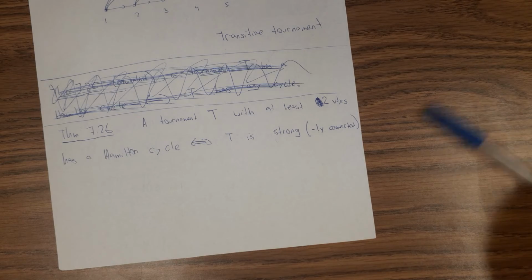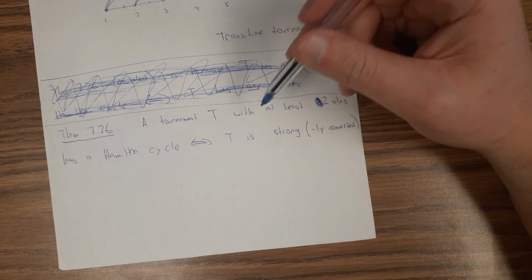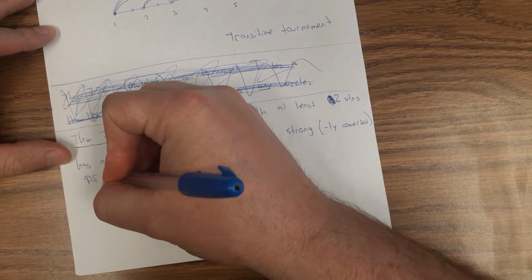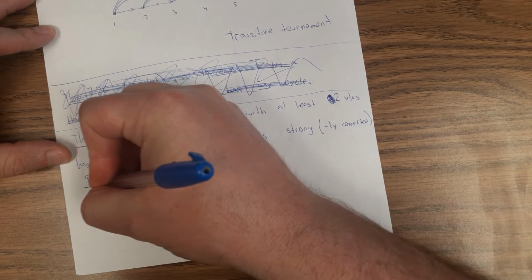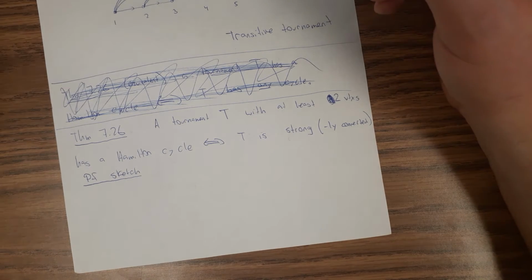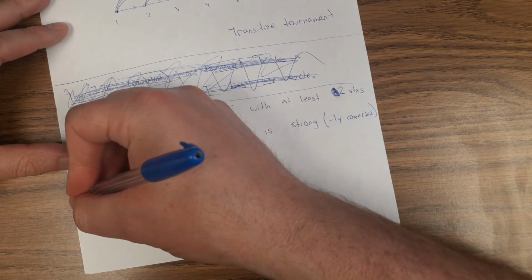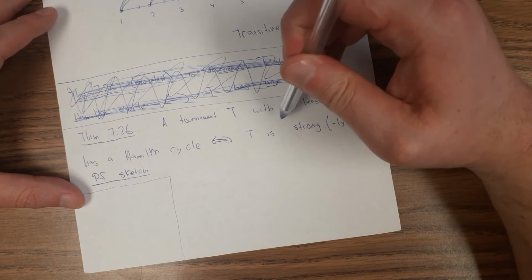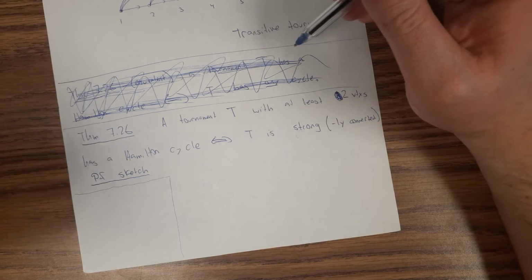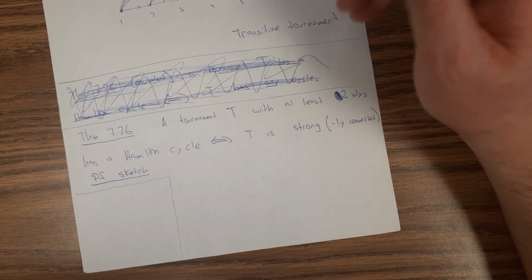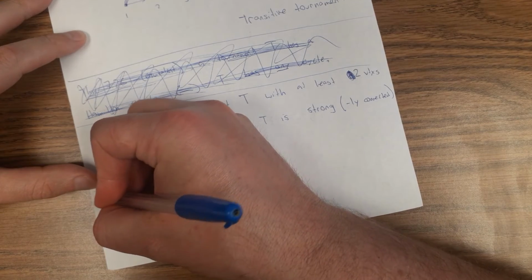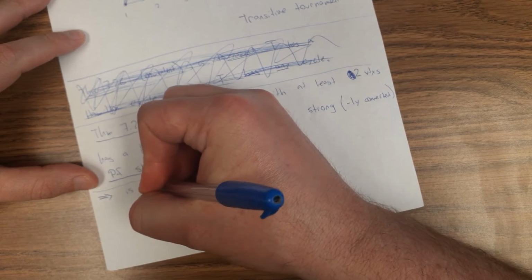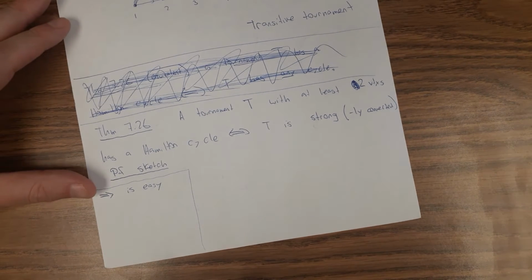Right. So I'm really just going to give a proof sketch of this, because the ideas are similar to what we've been talking about. This is an if and only if statement, and one of these directions is easy. The forward direction is easy. I'll show you.